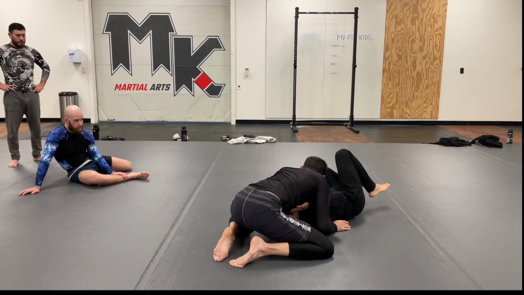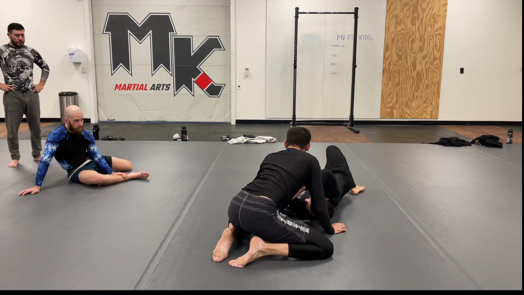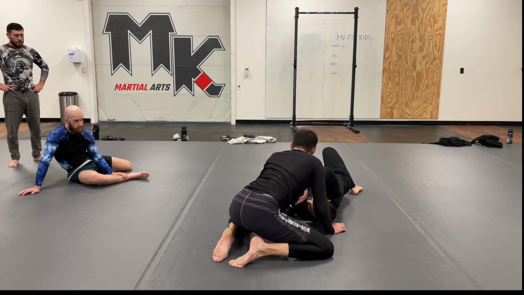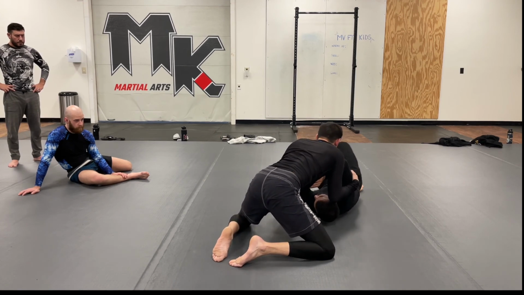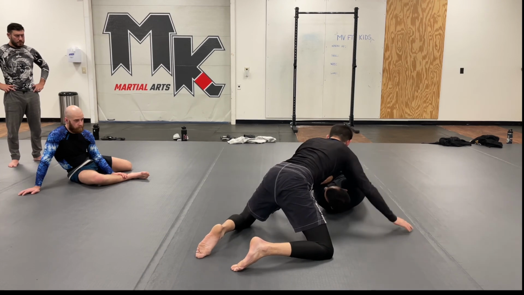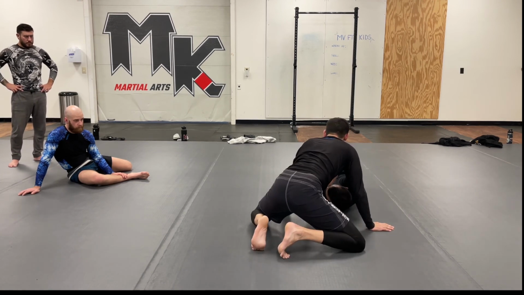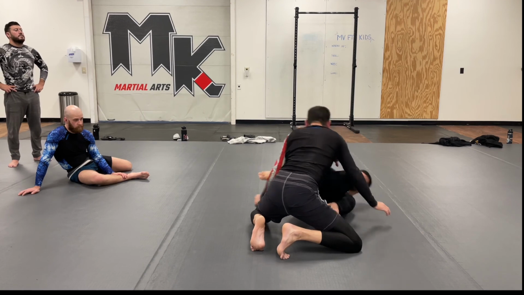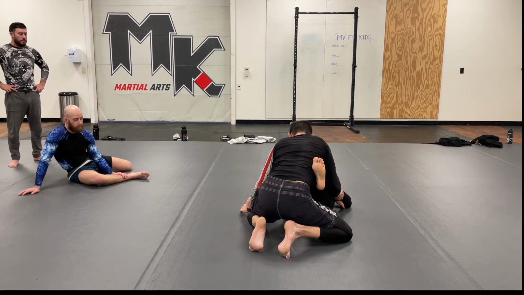Look, I move my hips away and shrimp. Look, all the space right here. He's going to be trying to push down with his chest. Yeah, go ahead, push down. So I'm going to bear my weight right here. That's all I need, a little bit of space. Bring the knees in, start to spin my way out, and now I'm here.